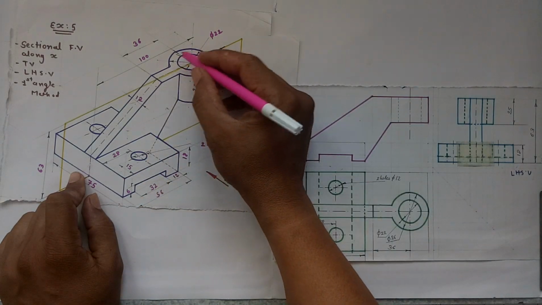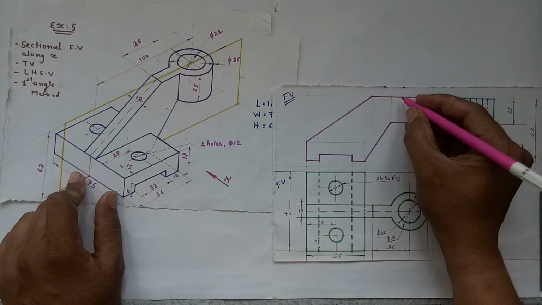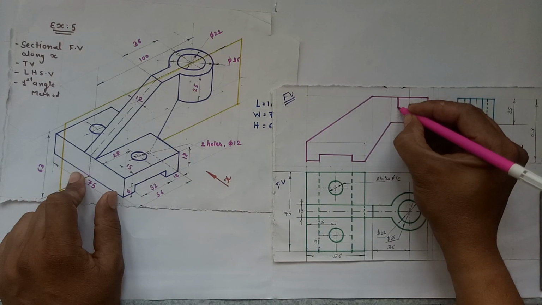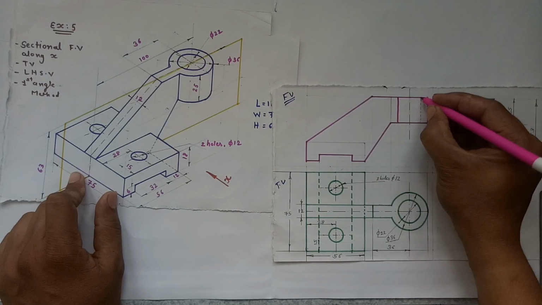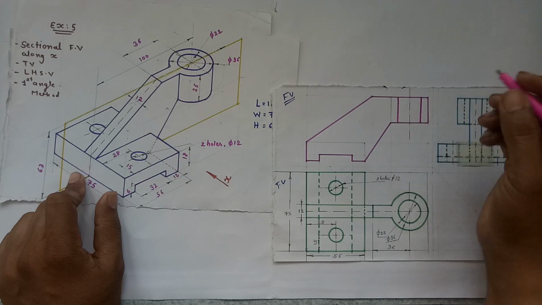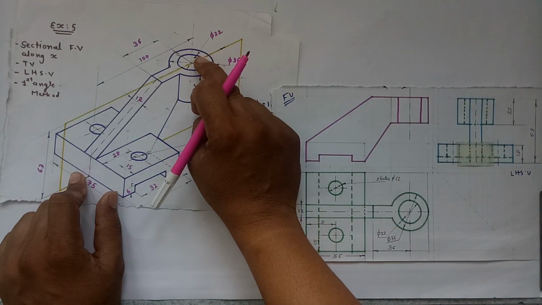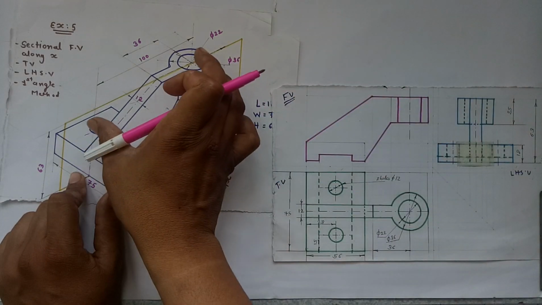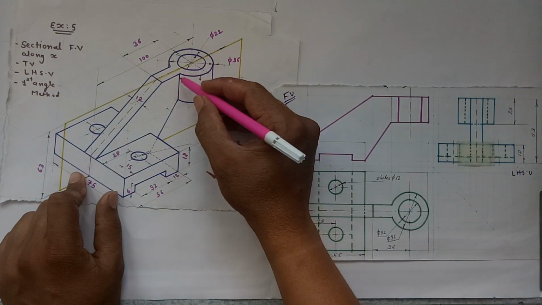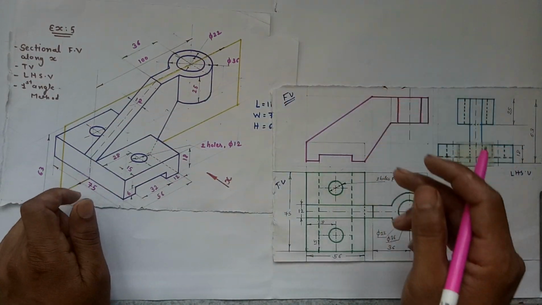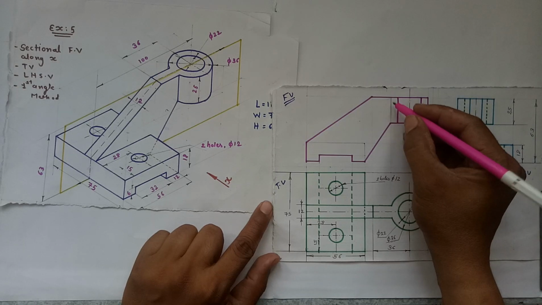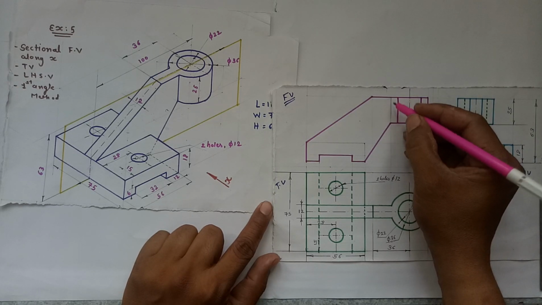So the outlines of this inside circle are going to be visible. So this circle is going to be visible, and if we are removing this part, this edge is going to be removed from the front view. So we are not going to show this particular edge.